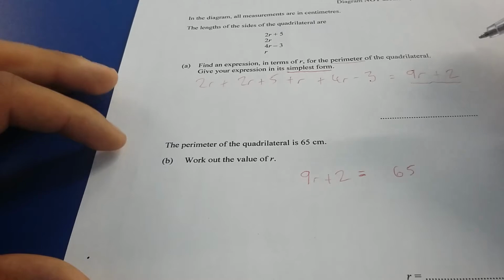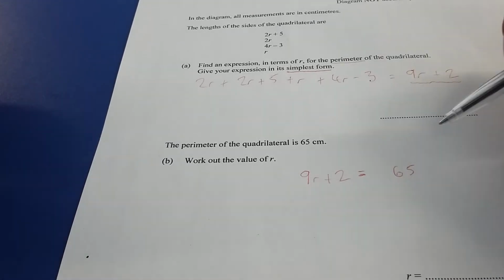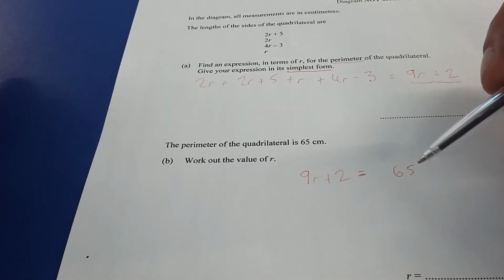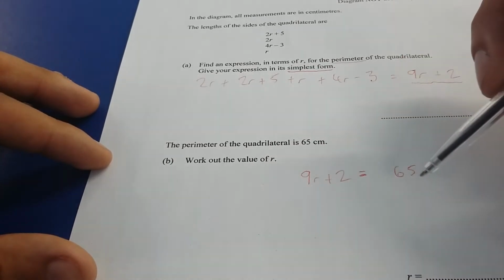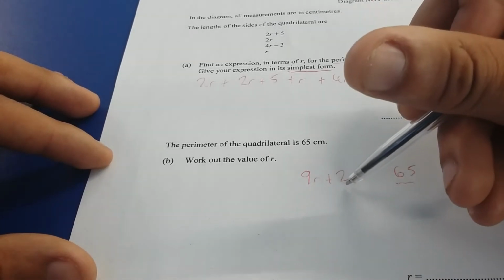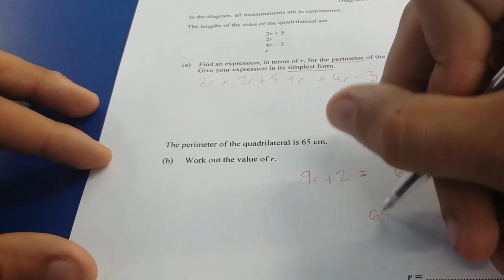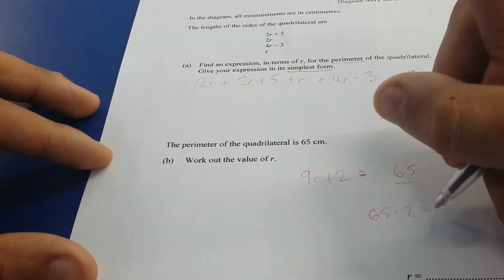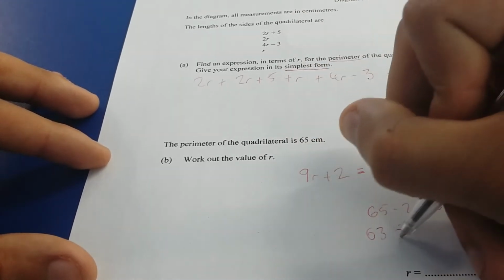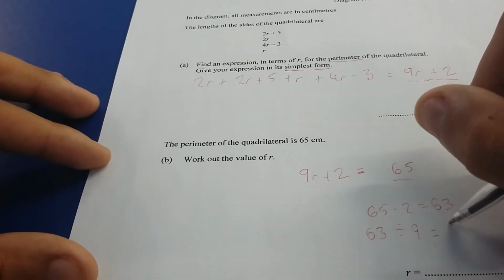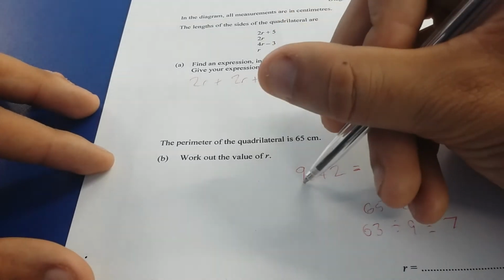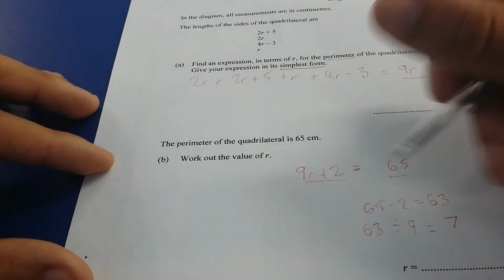Okay. So what we're going to do now is find out what R is. There's loads of ways you can do this, but one nice little trick you might want to learn is you can solve what R is by working backwards, doing the inverse. So you can start at the end. 65 minus 2 is 63. And 63 divided by 9 equals 7. And you can check that you're right if you substitute 7 into this equation we've set up here.